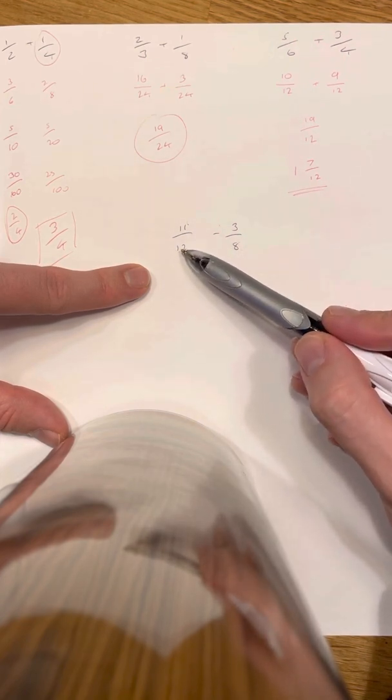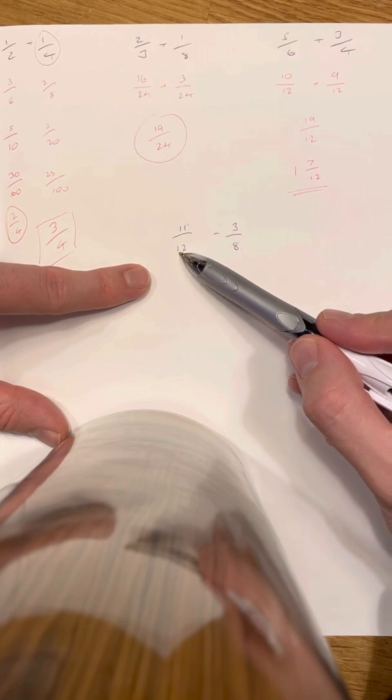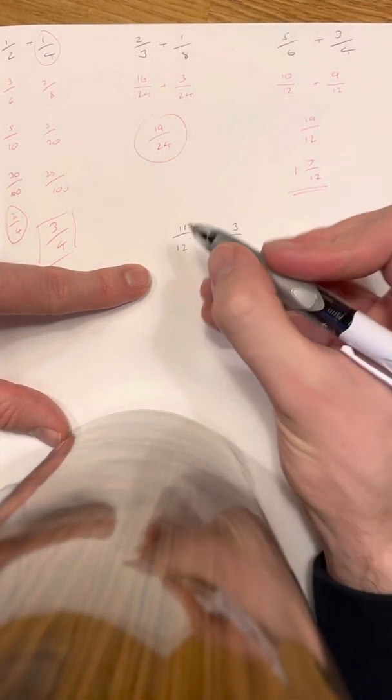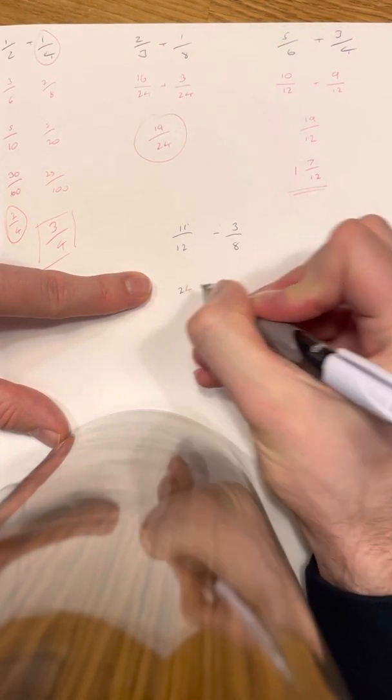If I'm not quite sure about my times table, start with the bigger of the two numbers and just go through the 12 times table. Right, 12, is that in the 8 times table? No, it's not. Next number in the 12 times table is 24. Is that in the 8 times table? Yes, it is. Okay, so nice and straightforward. I'm going to change both of these denominators so that they're 24.